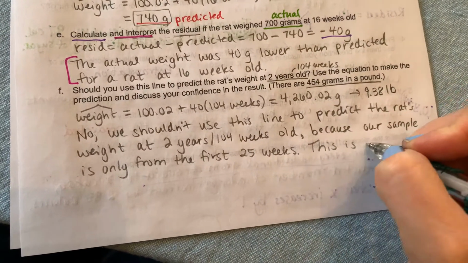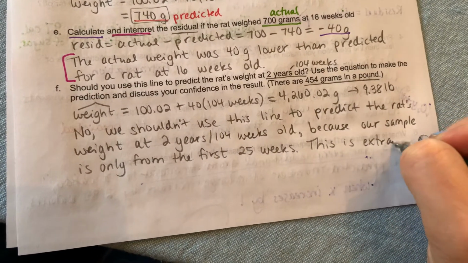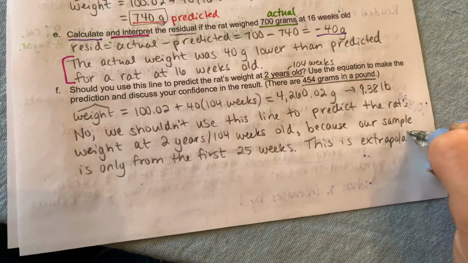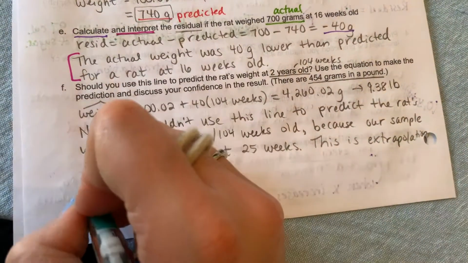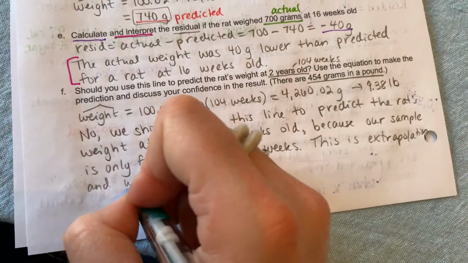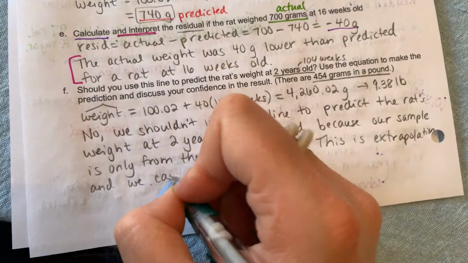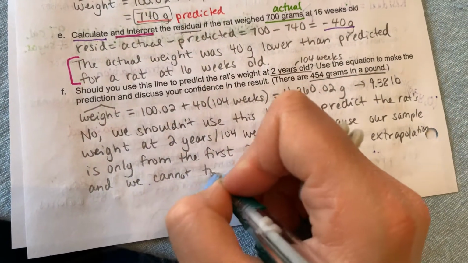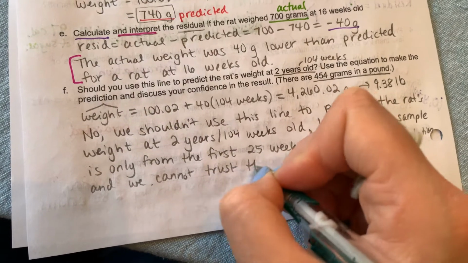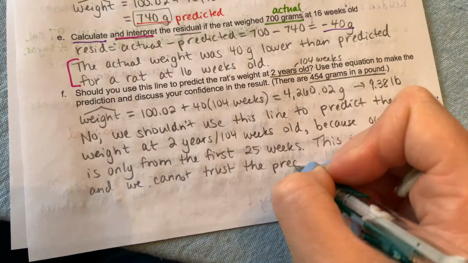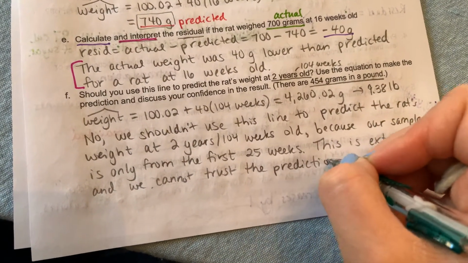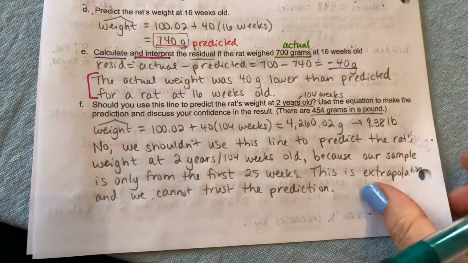This is extrapolation, and we cannot trust the prediction. Again, thank goodness, because we do not want any 9-pound rats running around.